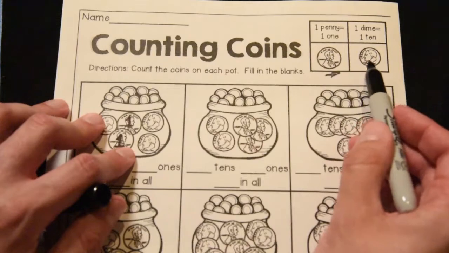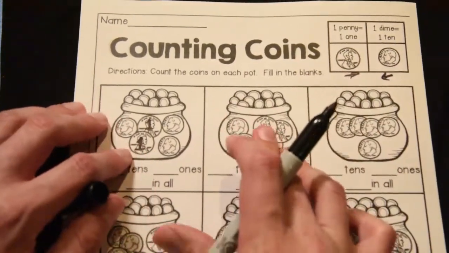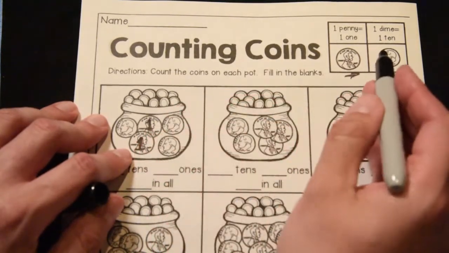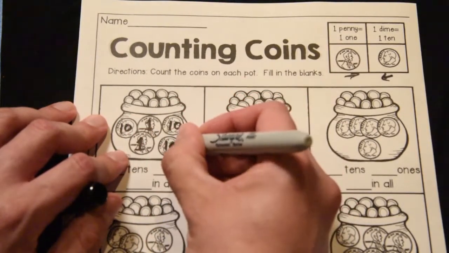Here, President Roosevelt is facing left. He's facing left. So we can look here, we can say, okay, and that equals how many? That equals 10. So 10, 10, 10.